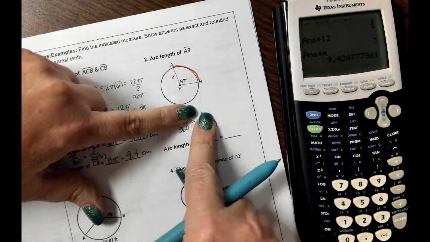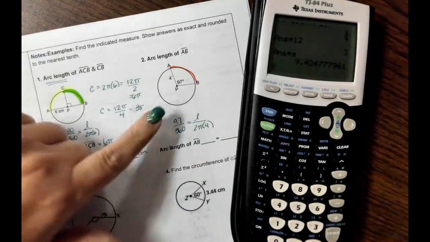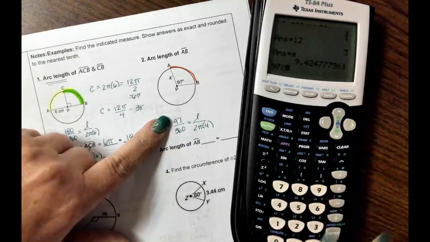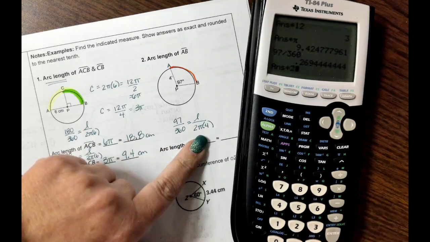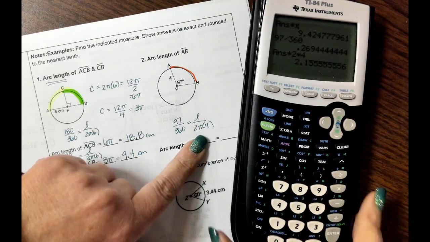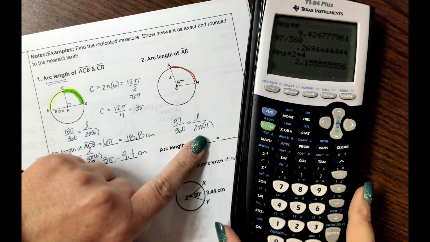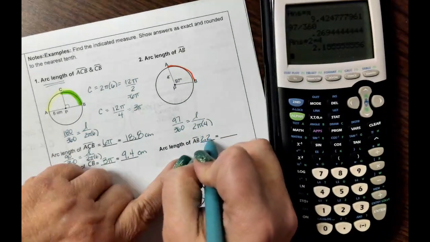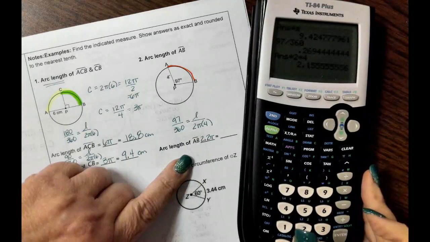Part over whole equals part over whole. That's what we're doing. So you can cross multiply and divide by 360, or you can do the fractional part, 97 divided by 360 times 2, keep the pi, times 4. Now, notice this is not very pretty. So this would be 2.2 pi, because 97 over 360 is an ugly fraction.